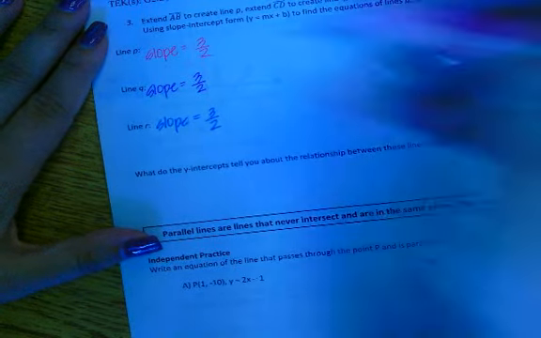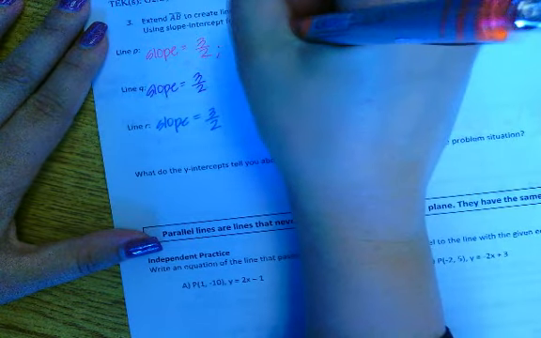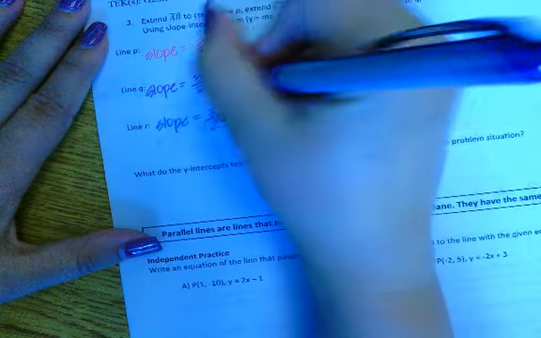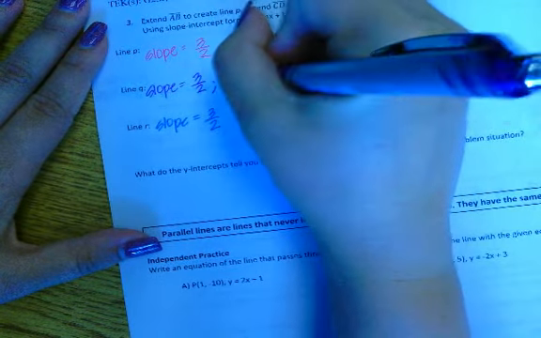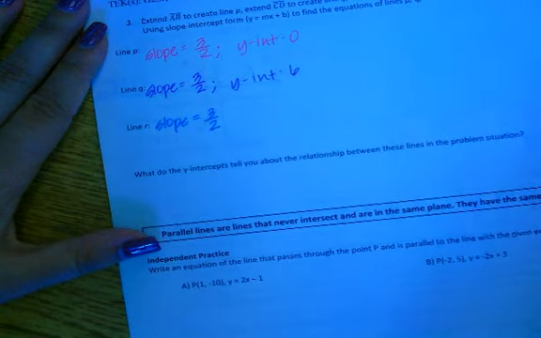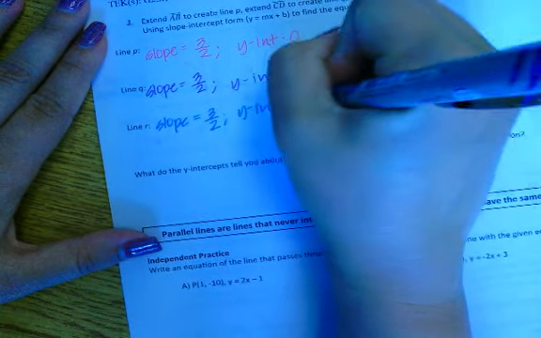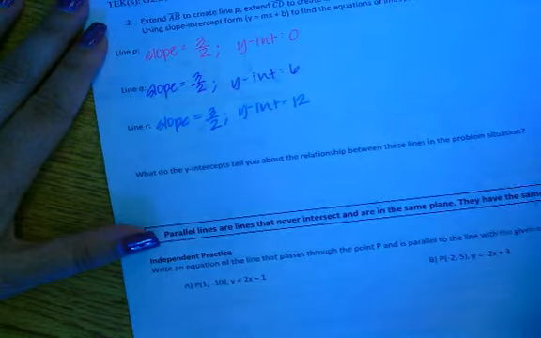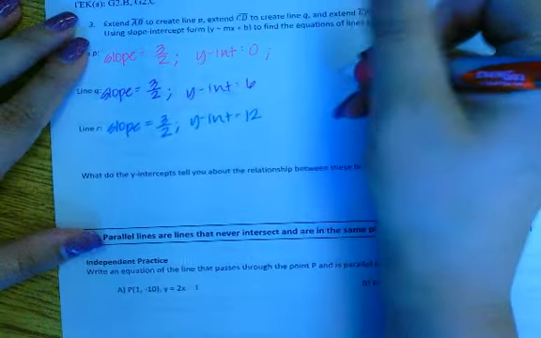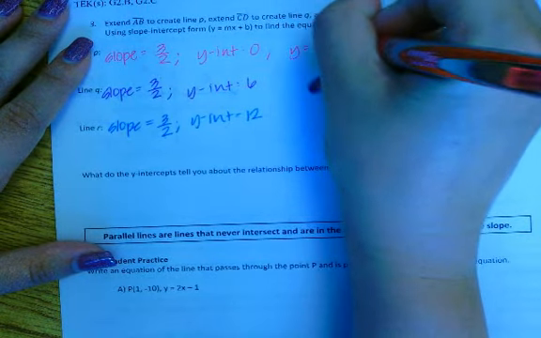What was the y-intercept for line P? 0. What was the y-intercept for line Q? 6. And for line R? 12. Okay, so when you write it in the form of y equals mx plus b, what's our equation for line P? 3/2 x.